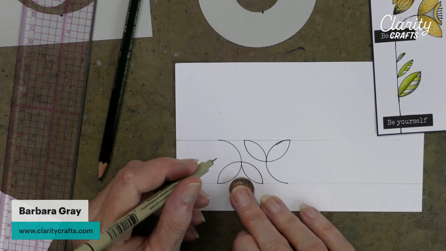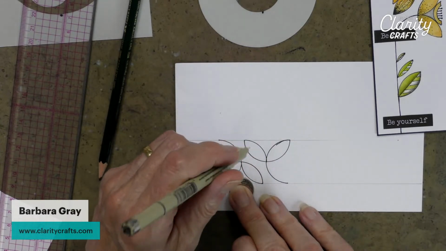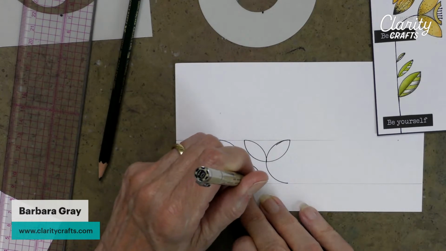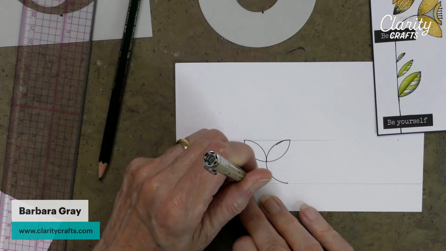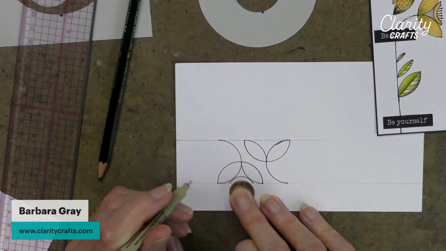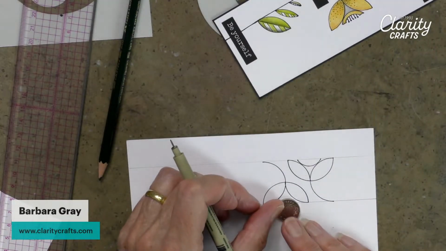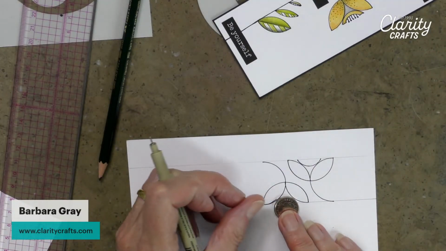So we want to add this to there, staying in the line, and we're just going to see if we can touch. Let's see if we can kiss the actual petals. That'll do. There you go. That's that one. And we'll turn this around. We'll do the same on this side. Okay.